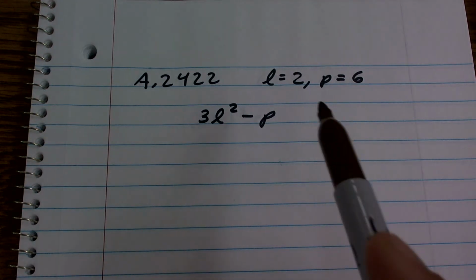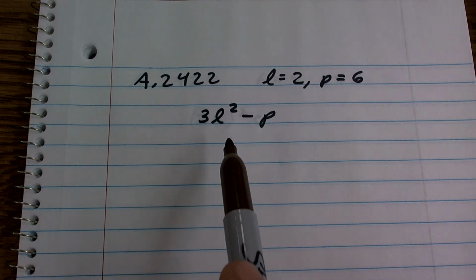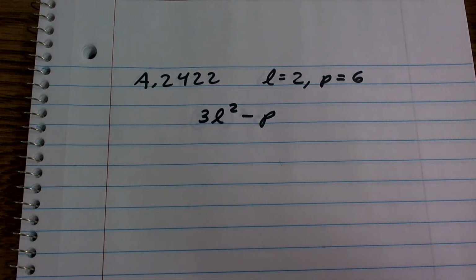So it says L equals 2, P equals 6. So I have 3L squared minus P. So when evaluating, it doesn't matter what your variable is.